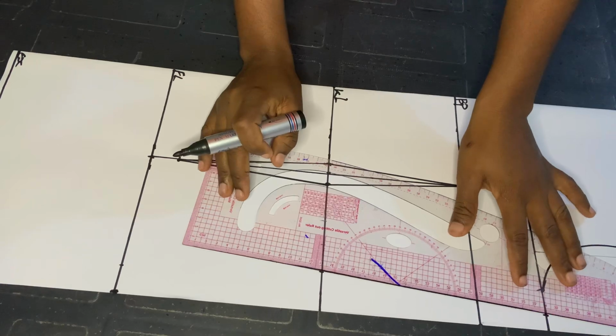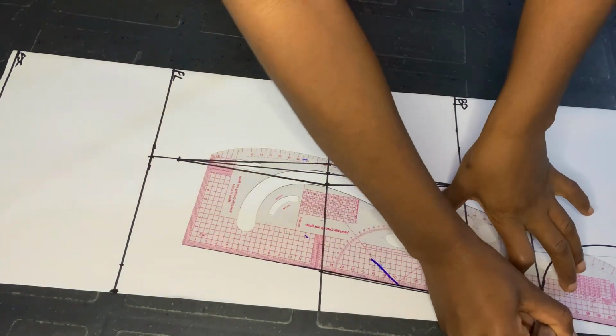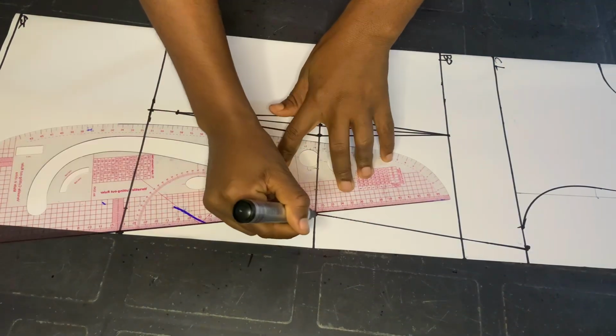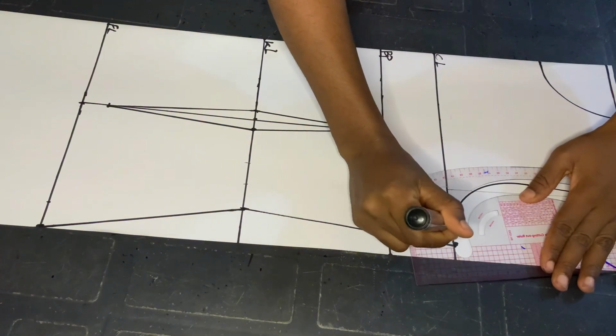Then I'll use my straight ruler to connect the dotted lines together as shown. I'll connect from the waist to the chest line first. Then I'll connect from the waist to the full length. I'll go ahead and blend my armhole to meet with the seam allowance.